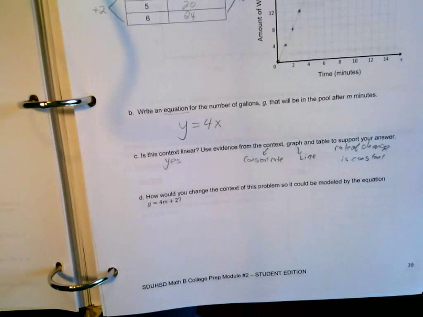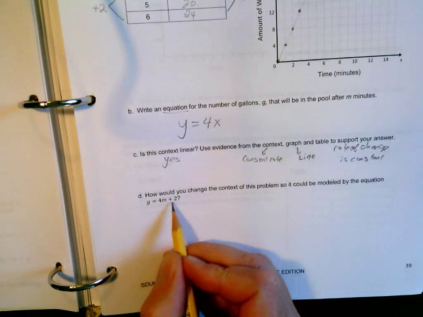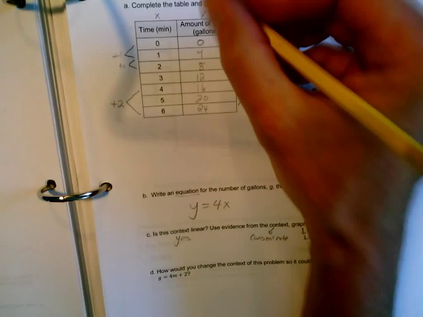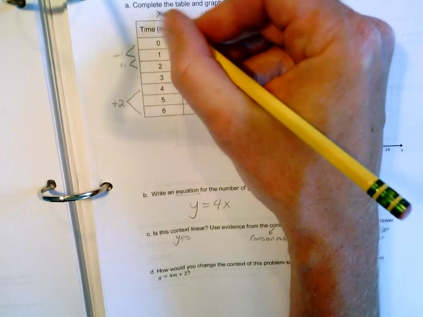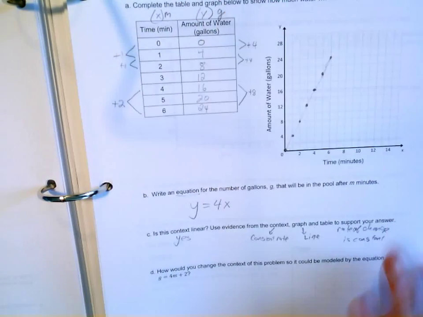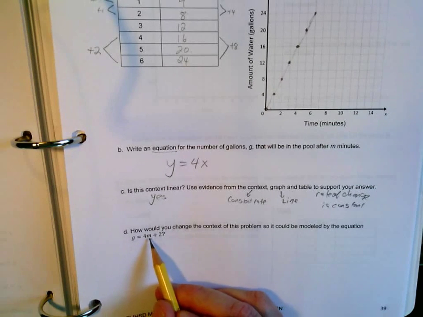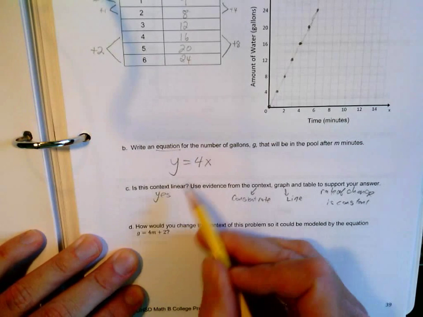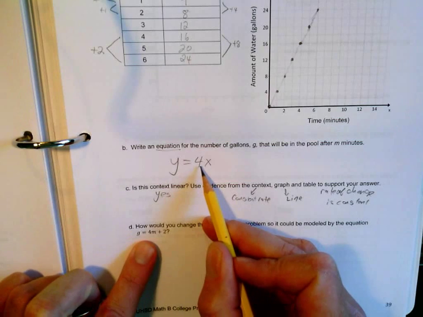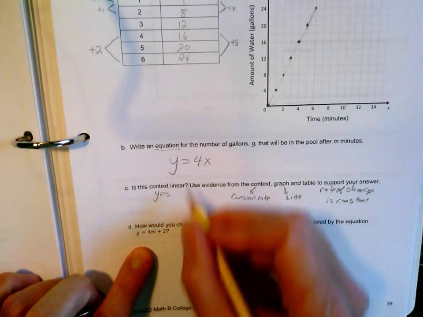Alright, how would you change the context of this problem so it could be modeled by the equation g equals 4m plus 2. So I guess they're calling this g and then they're calling this m. So I'm going to put the y and the x in parentheses there. So just don't get your variables mixed up. So gallons equals 4 times the minutes plus 2. So tell me what would be happening first of all. If we have the same number multiplying here and here, is it filling at the same rate? And your answer, of course, should say, yes, it's filling at the same rate.